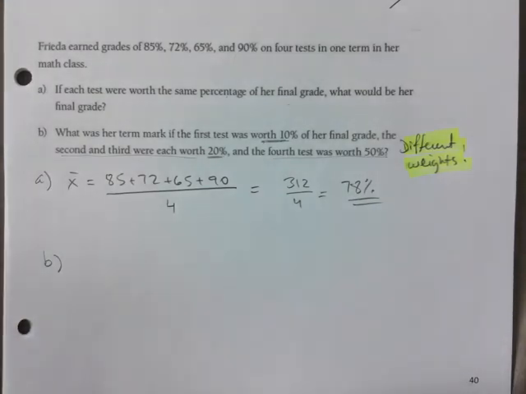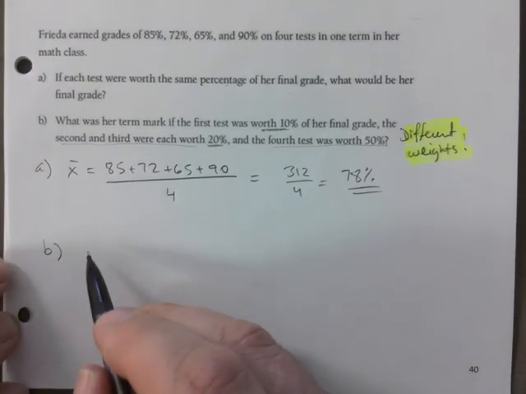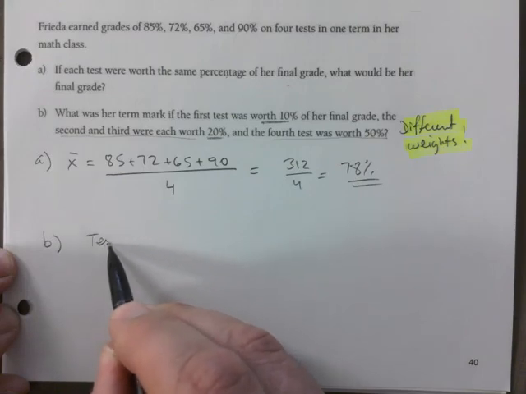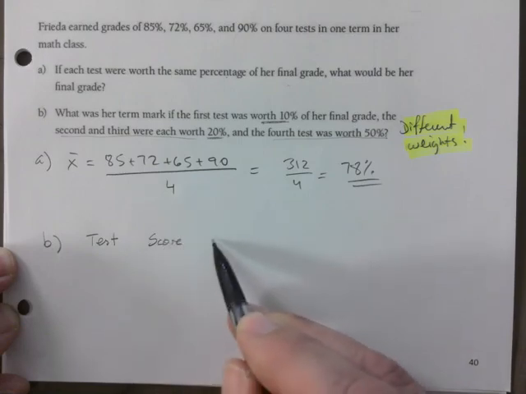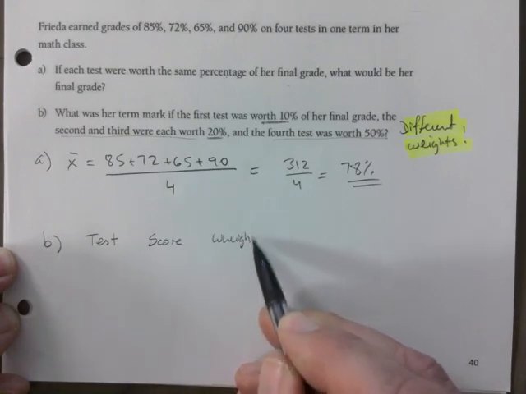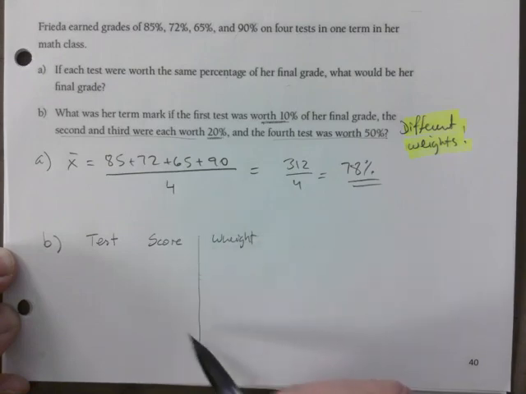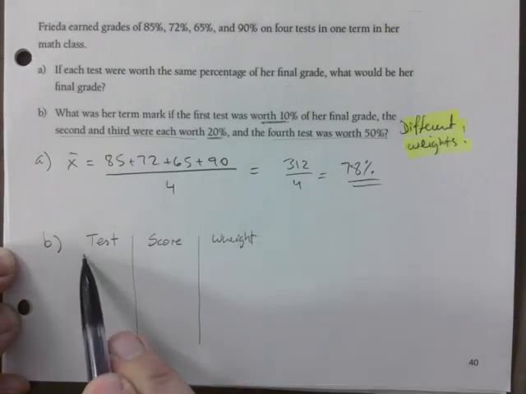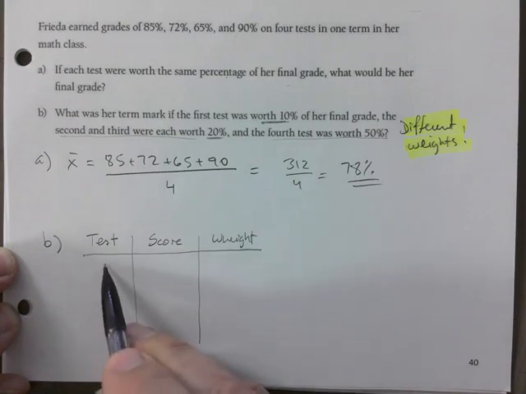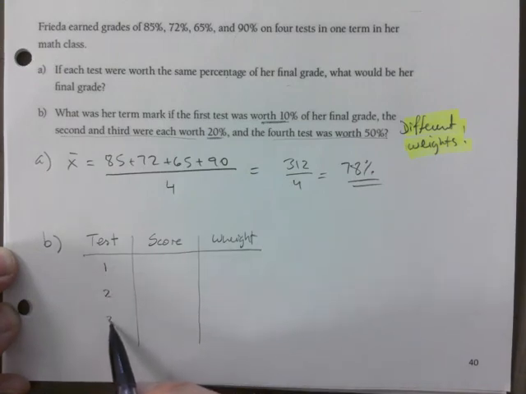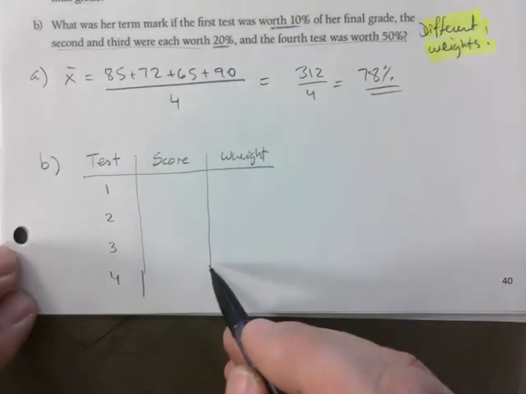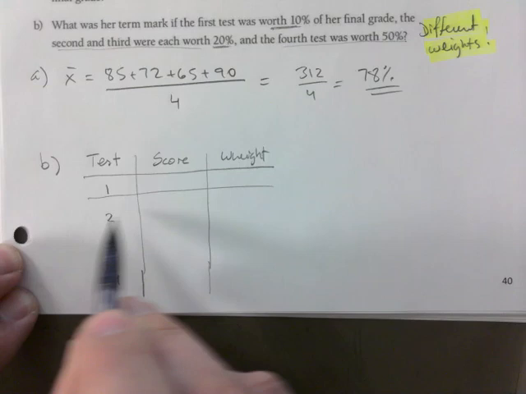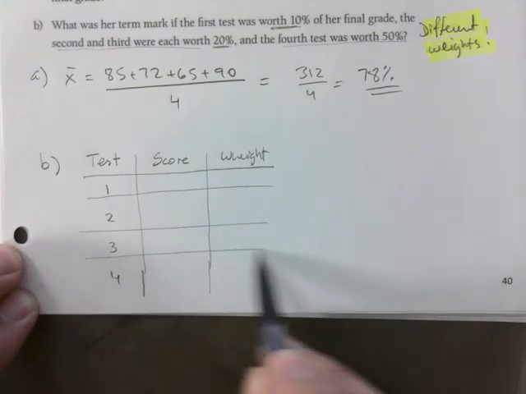I would suggest maybe let's make a little table. You can go test, score, and the weight. So how many tests? 1, 2, 3, and 4. Correct? Let's make sure that shows up nicely there. Let's make this a separation.